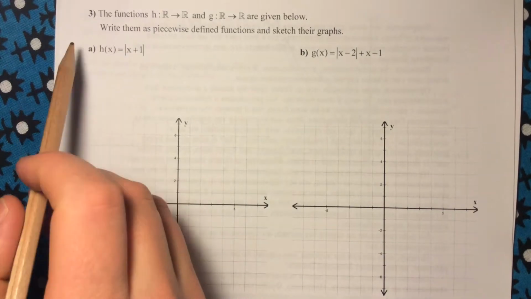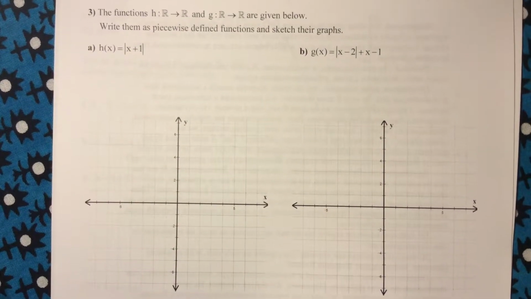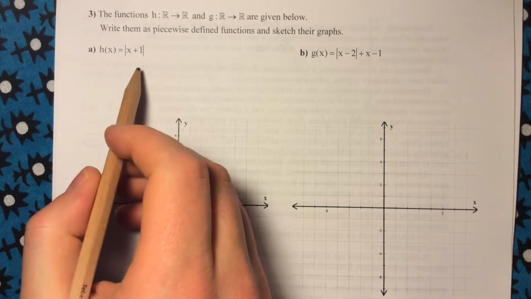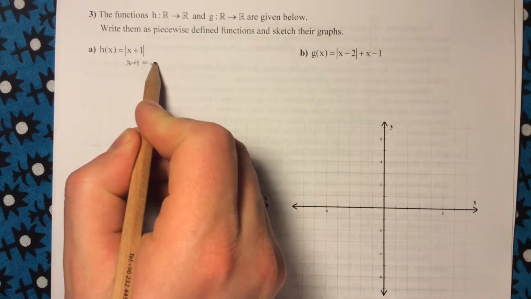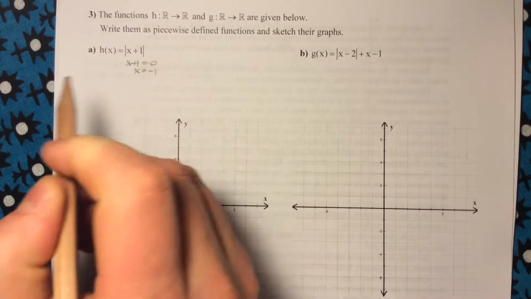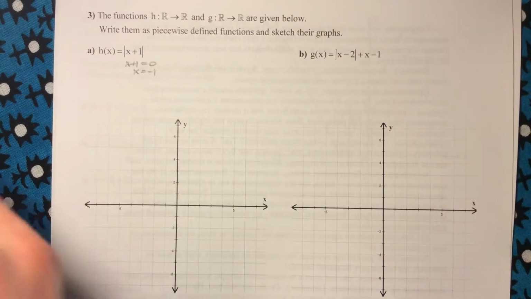All right, piecewise functions, question number 3. We're going to write this absolute value as a piecewise function. First, we need to decide the breaking point, so when this is equal to 0, and we're going to have x minus 1 is going to be our breaking point.